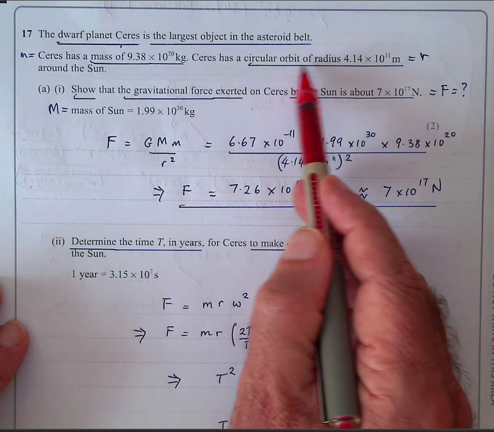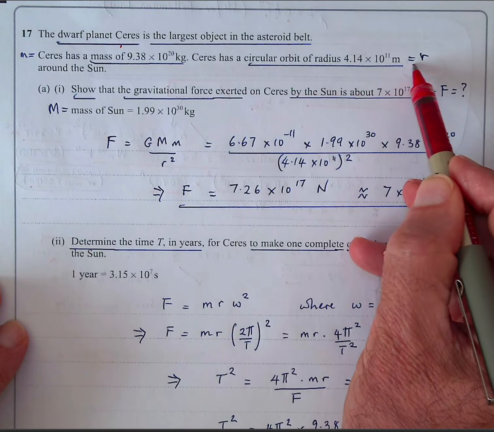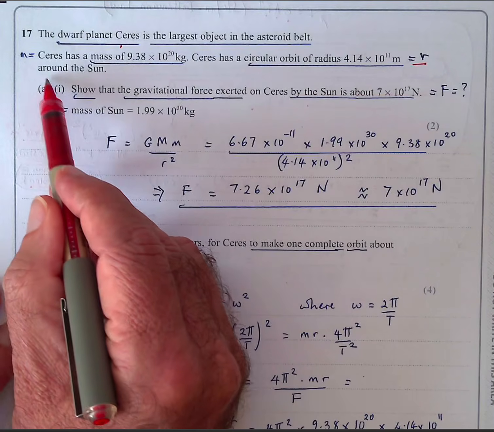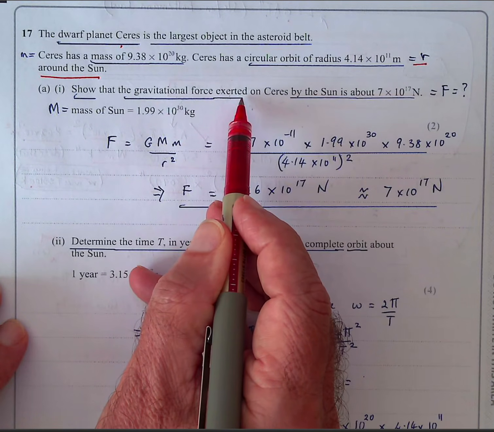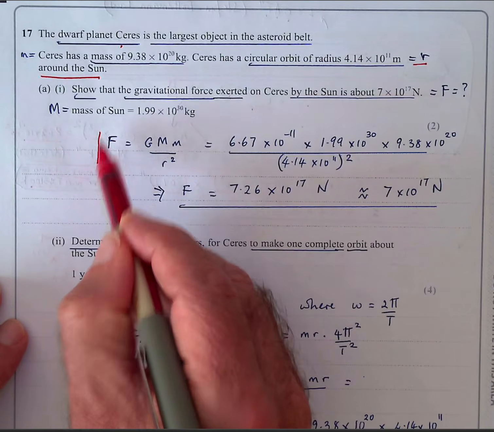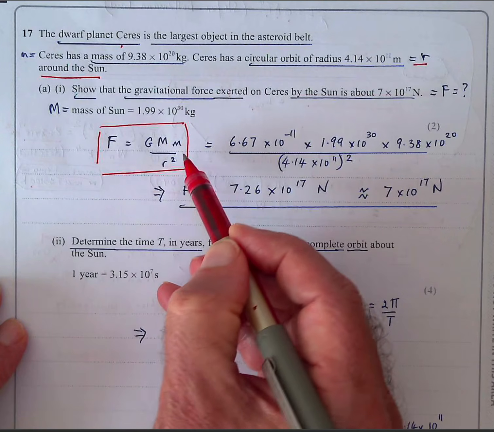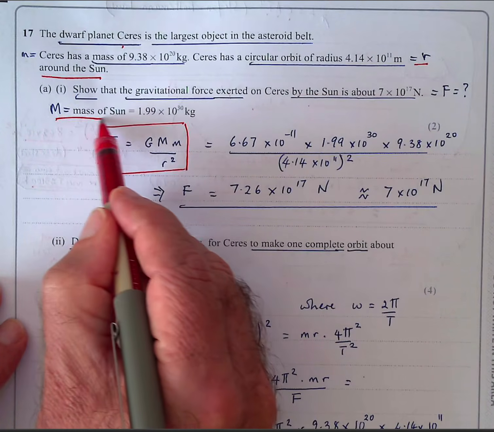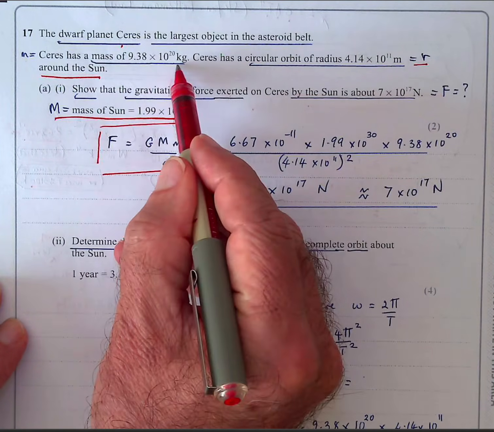Ceres has a circular orbit of 4.14 times 10 to the 11, so that's the orbital radius, around the Sun. Show that the gravitational force exerted is given on the formula sheet as F equals GMm over r squared, where big M is the mass of the Sun, and little m is the mass of Ceres.